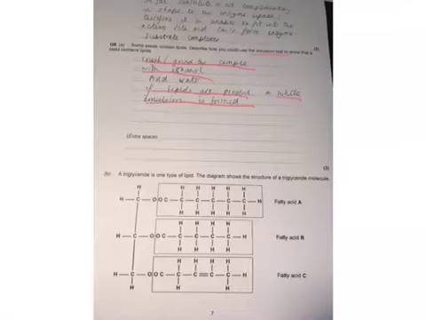So part B. A triglyceride is one type of lipid. The diagram shows the structure of a triglyceride molecule. Now you can see you've got fatty acid A, B, and C, and I'll just number these 1, 2, and 3. And then we've got a glycerol molecule here, and the next question says how many molecules is a triglyceride formed from?